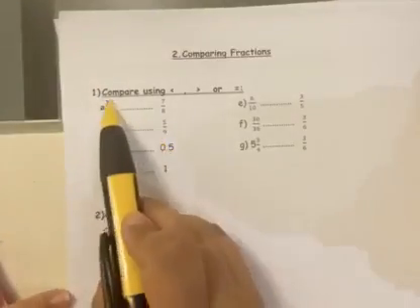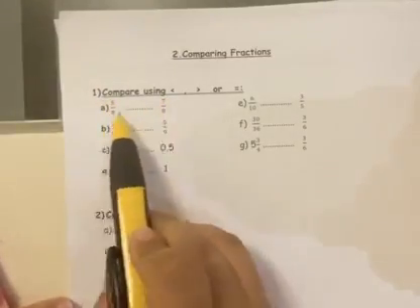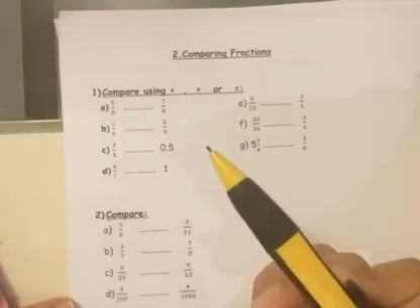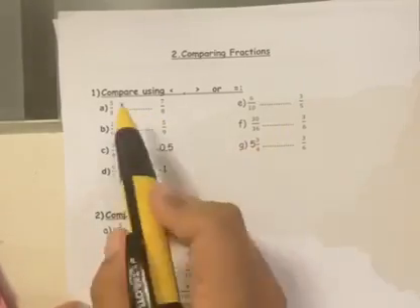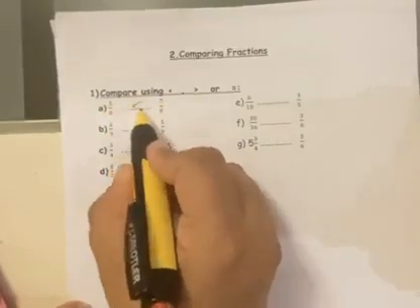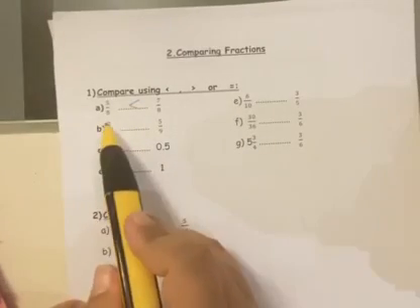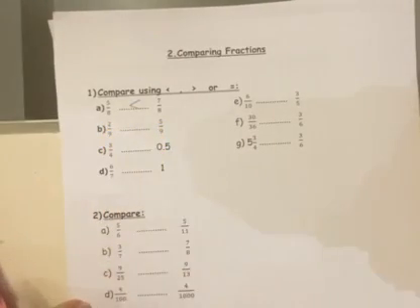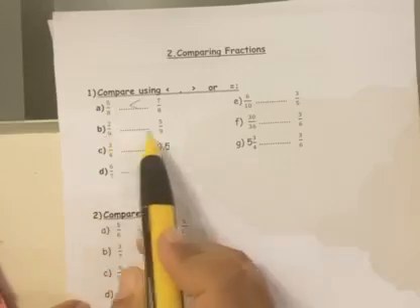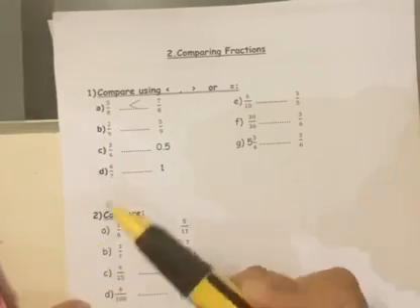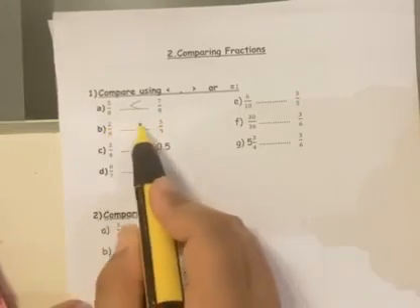Here, 5 over 8 and 7 over 8. I have 8 down. It's kind, so I will compare normally. 5 over 7, it's 7. Okay, here, 2 over 9 and 5 over 9. I have the numbers down. It's the same, so it's kind. I will compare normally. 5 is bigger than 2.